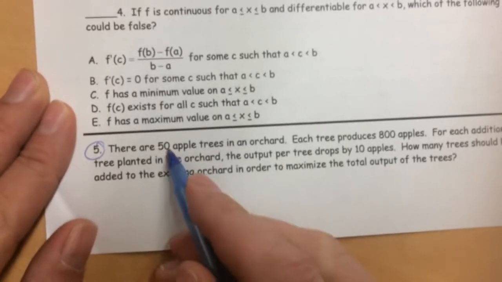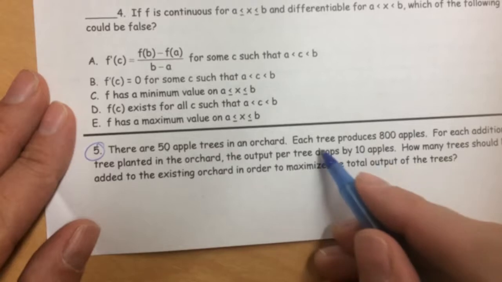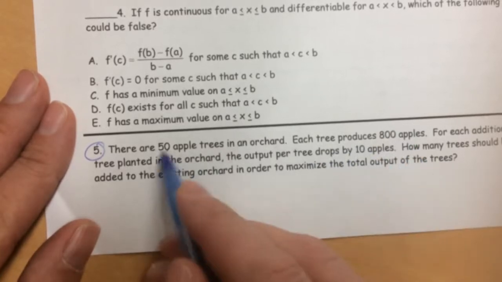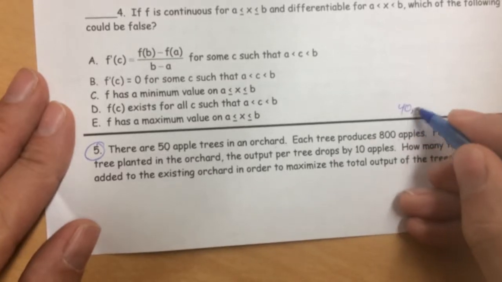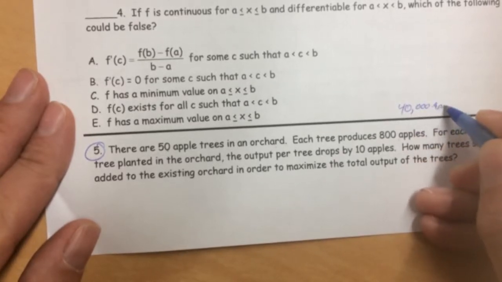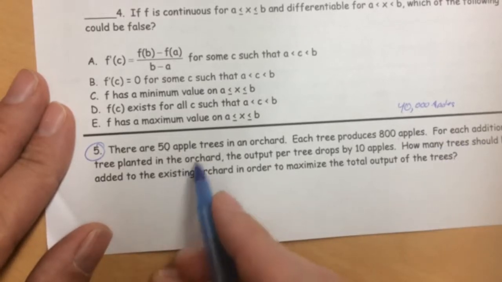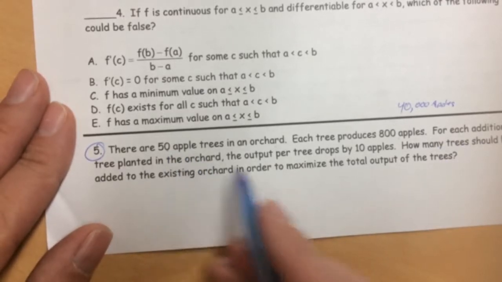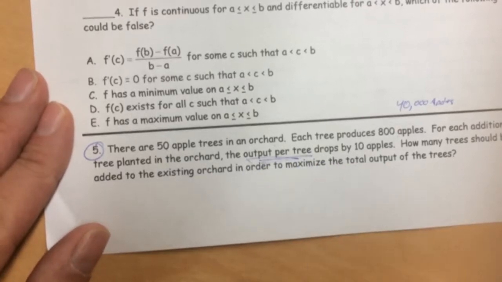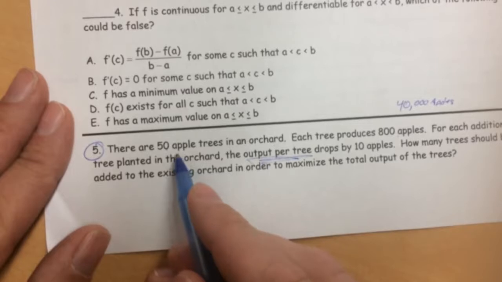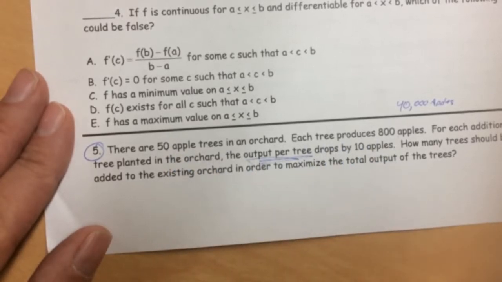Okay. There are 50 apple trees in an orchard. Each tree produces 800 apples. So each one of those 50 trees produces 800 apples. So right now we're making 40,000 apples. That's a lot of apples. For each additional tree planted in the orchard, okay, so we could have more than 50 trees, the output per tree drops by 10 apples. So I can make more trees, but if I do that, the trees will produce fewer apples.